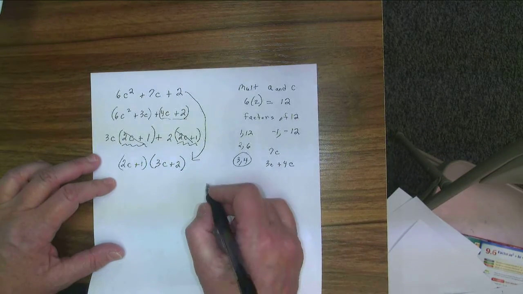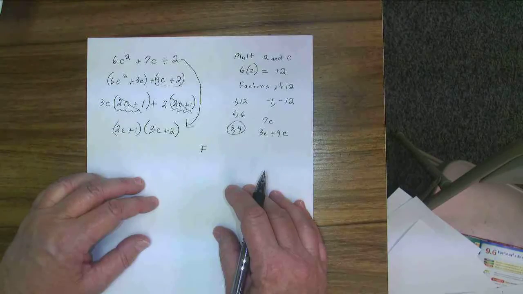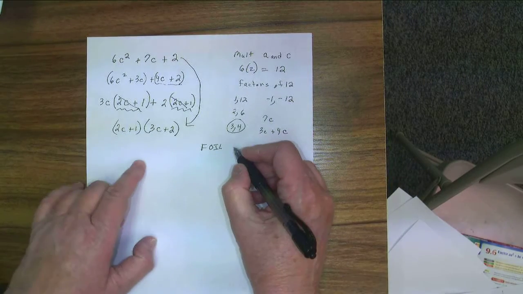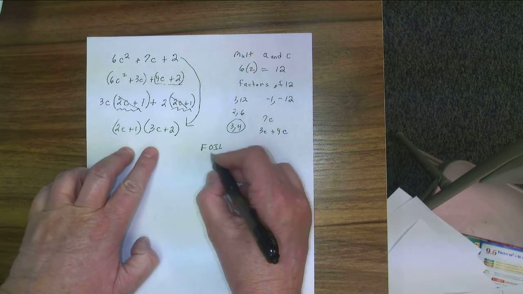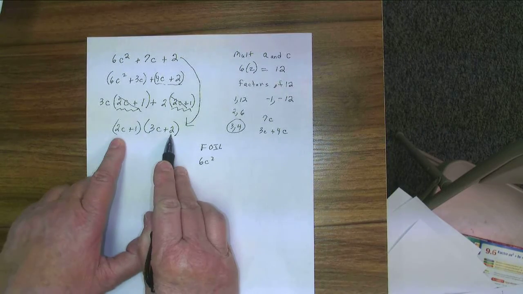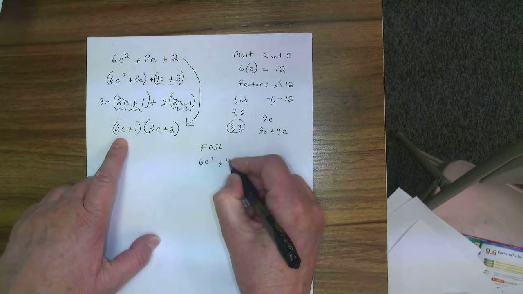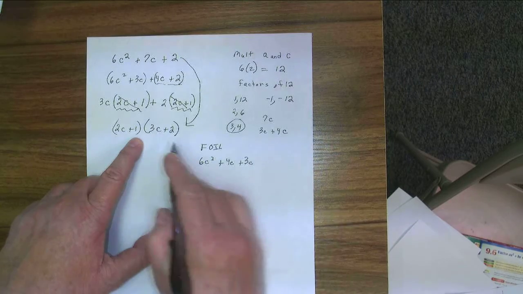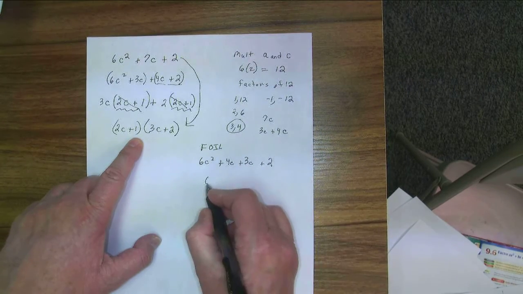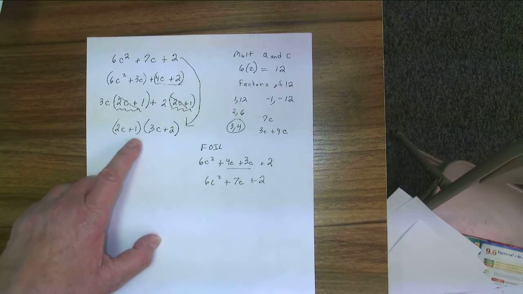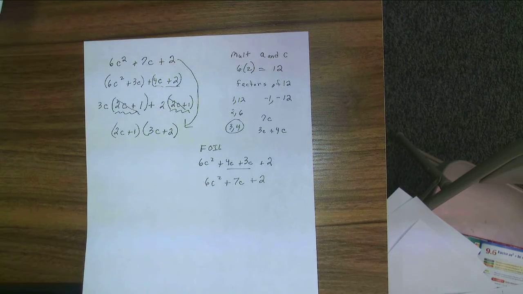Now, I will double check because you need to at least be doing this in your head, if not on paper. Let's take this in FOIL. The first is 6c squared. The outers are 4c. The inners are 3c. The last is 2. We add the middle terms together, they're like terms, plus 7c plus 2. And that is what the original polynomial is, so it shows me that I do have the right answer.